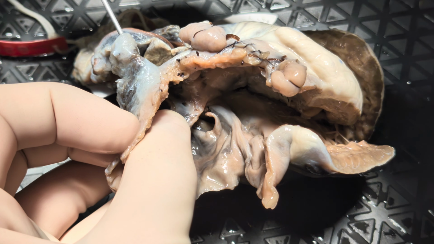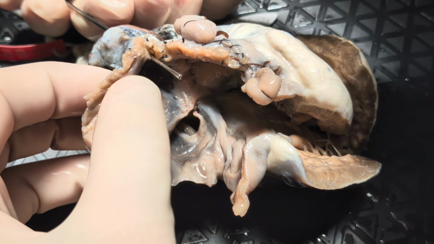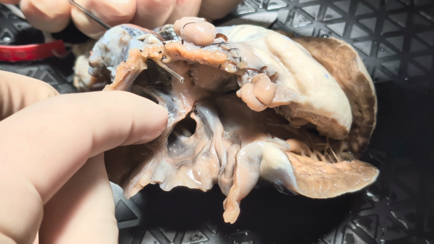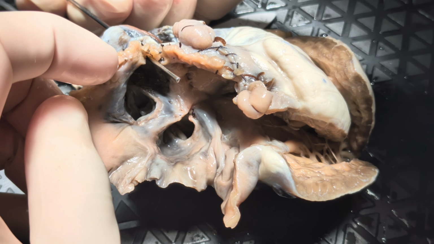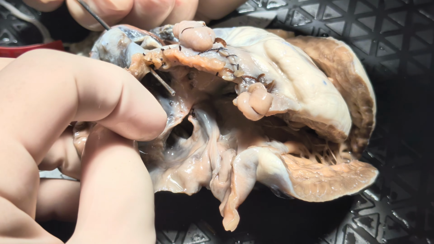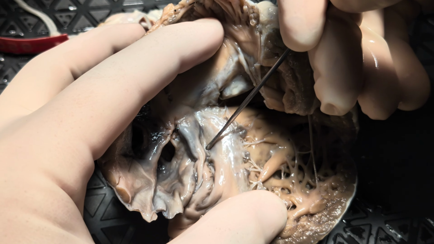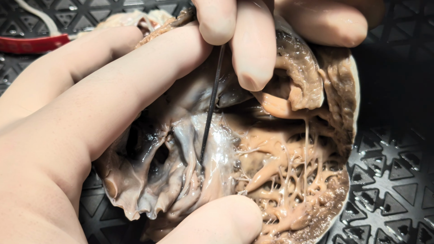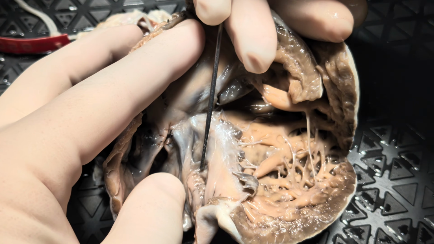Here's the superior caval vein that drains into the roof of the right atrium. And once again, here you can see the superior sinus venosus defect and then the oval fossa atrial septal defect. Elsewhere in the right atrium, we find the mouth of the coronary sinus, guarded by the Thebesian valve.